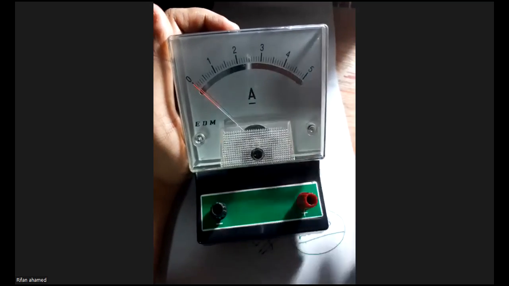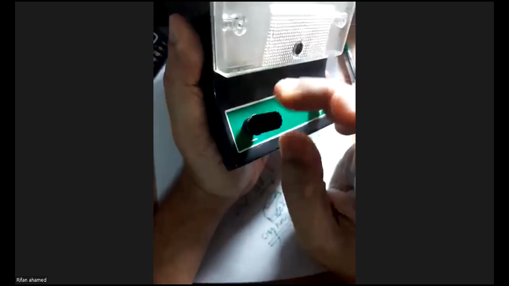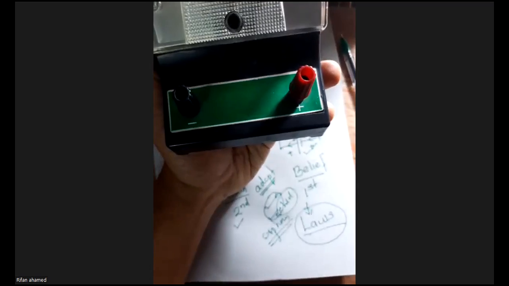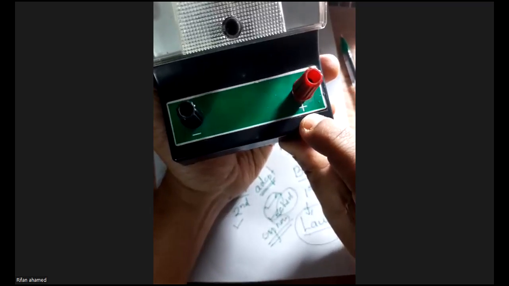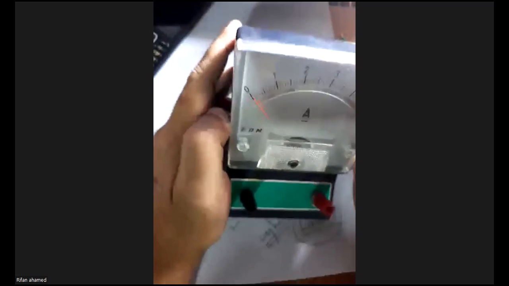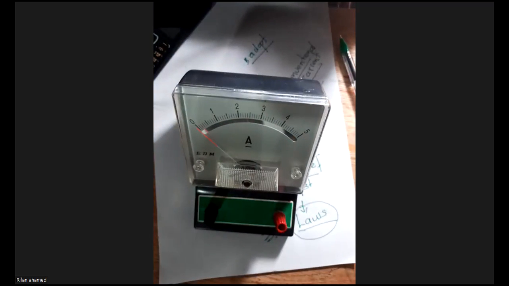Up to 5 ampere you can read. Can you see there are 2 knobs? The red color one is positive. The black color one is negative. This is the ammeter.